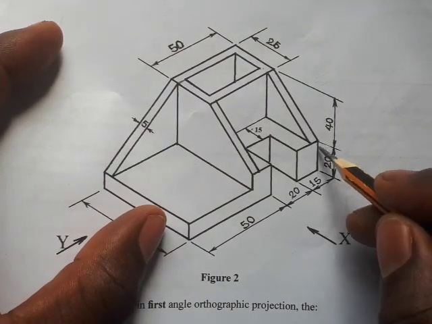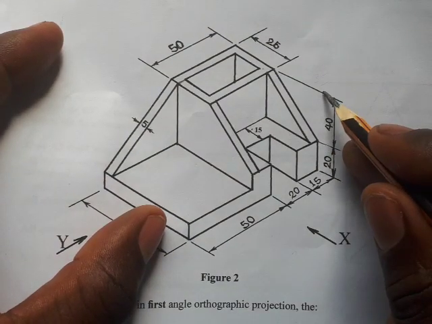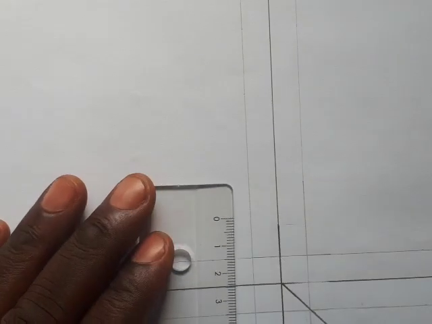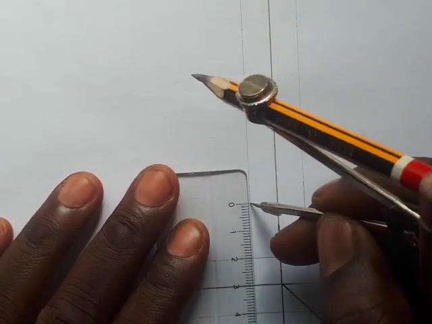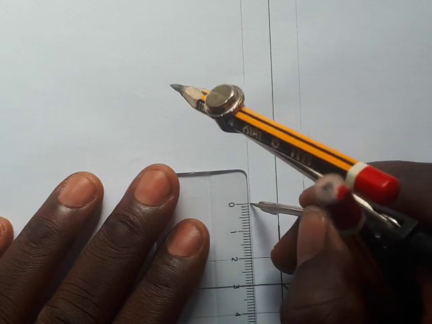Okay, then also we have 20 here. I just want to dot all the points before I start drawing. 20 here. So what we'll have left here is 40. So we'll measure 20 here. And that's it. Don't forget we have 60 already from the base. So we have 20 and 40.